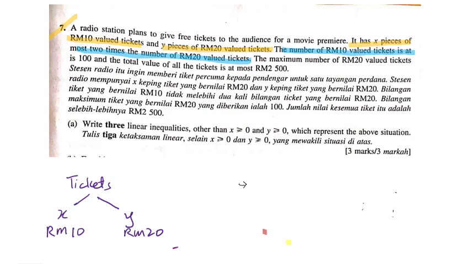Okay, this one you are asked to write 3 linear inequalities to represent the above situation, and this one is of course already given to you. So for this, what is the first linear inequality? Okay, so we read again: the number of RM10, that is X, is at most 2 times the number of RM20 here, 2 times.